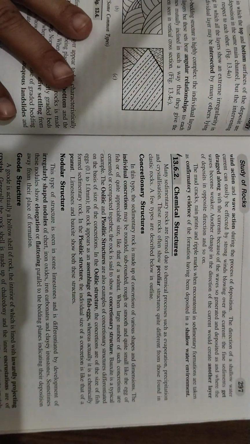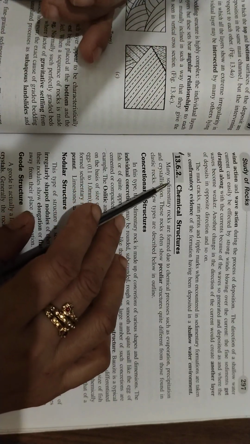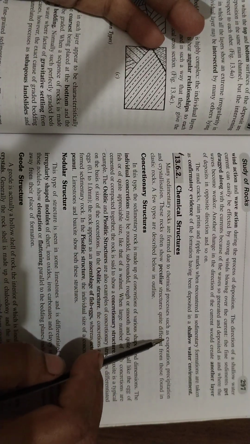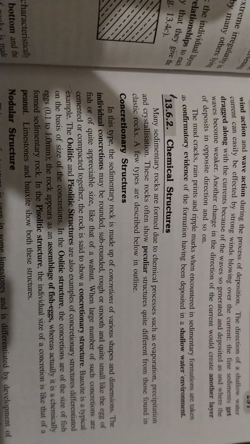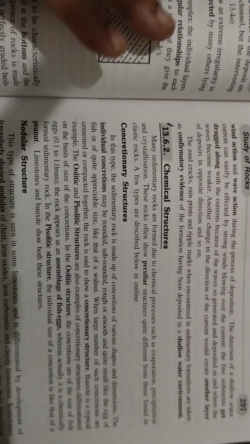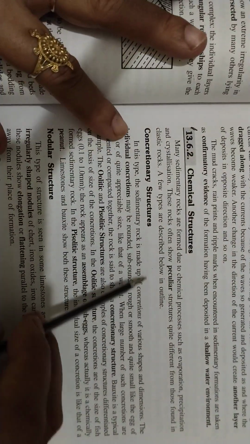So in chapter 12, we already studied sedimentary rocks. Now we are studying chemical structures, which is chapter 13 in Parvin Singh. Many sedimentary rocks are formed due to chemical processes such as evaporation, precipitation and crystallization. These rocks often show peculiar structures quite different from those found in clastic rocks. A few types are described below in outline.